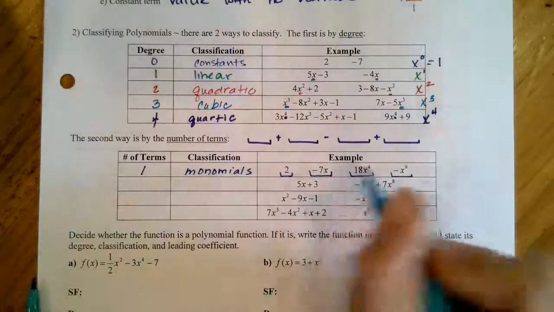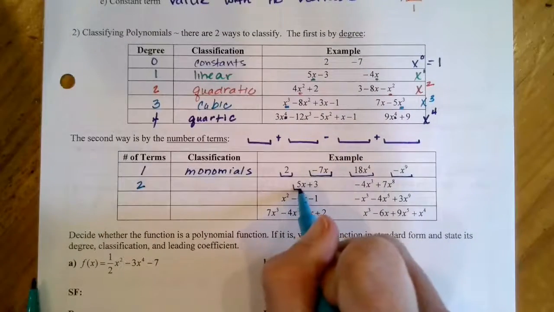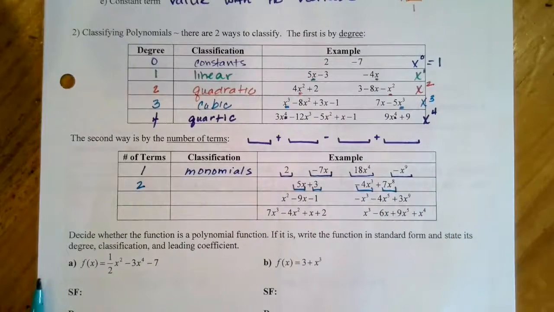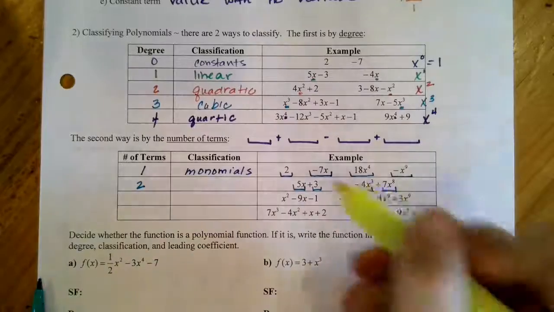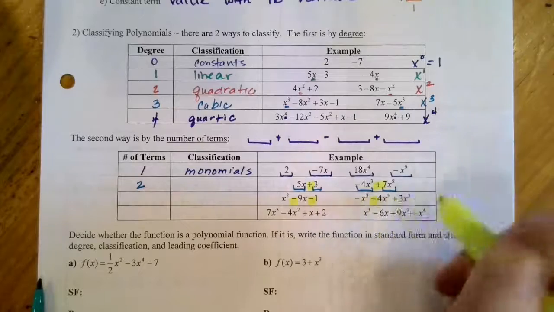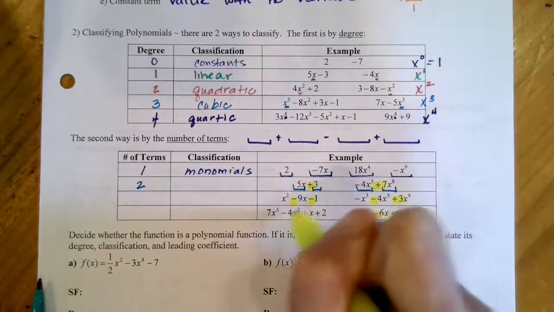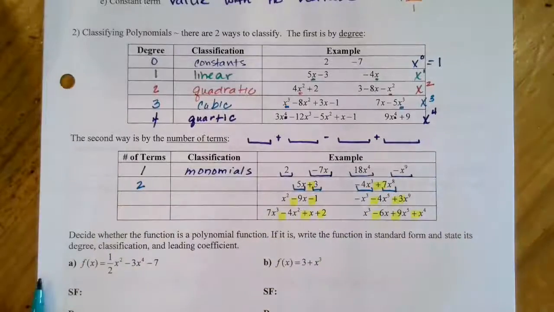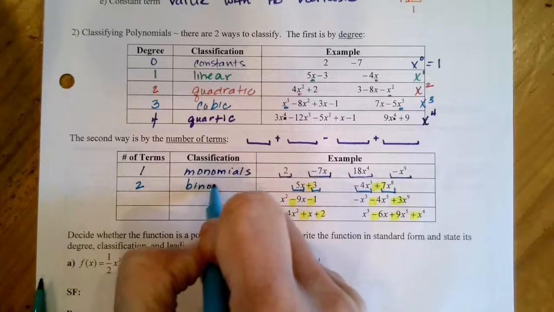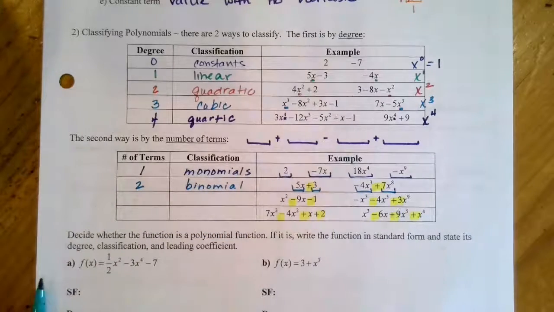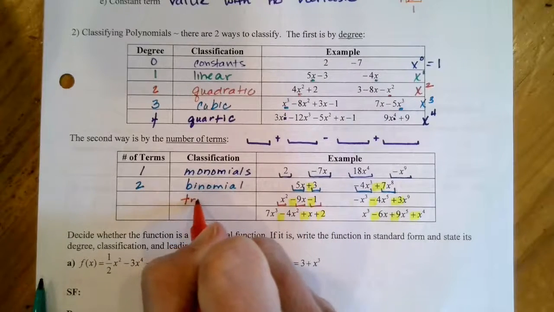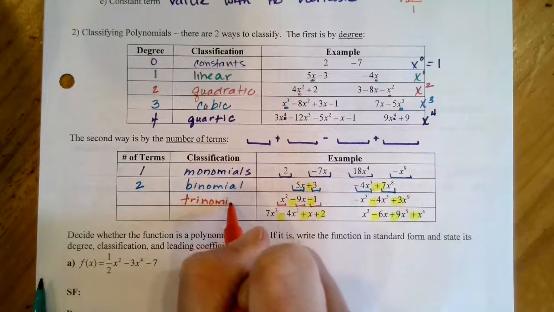If they have 2 terms, you can see that they are separated by that plus and minus sign. And we can go ahead through it if we wanted to. We can talk about each of these things that separates our terms, and that helps us count how many are in each of these. If I have 2 terms, I'm going to call that a binomial. If I have 1, 2, 3 terms, I'm going to call that a trinomial.